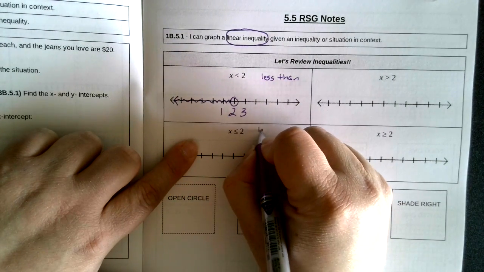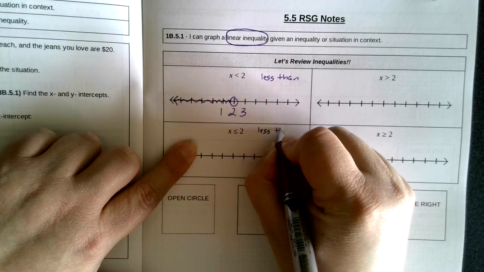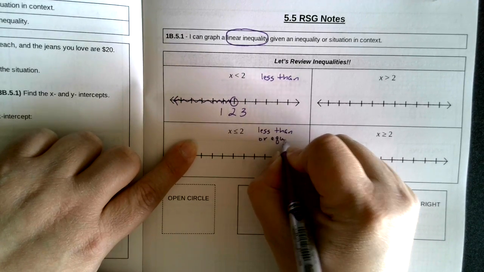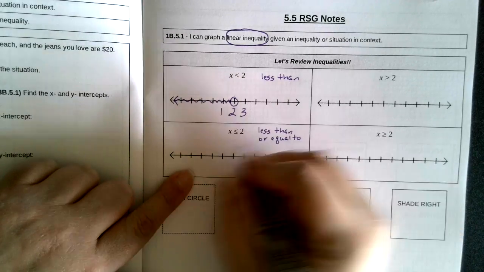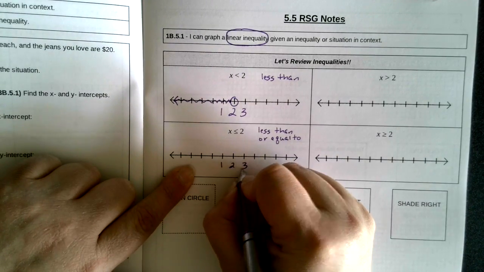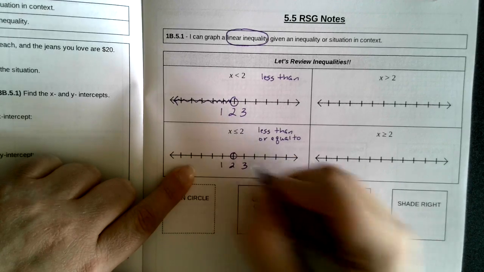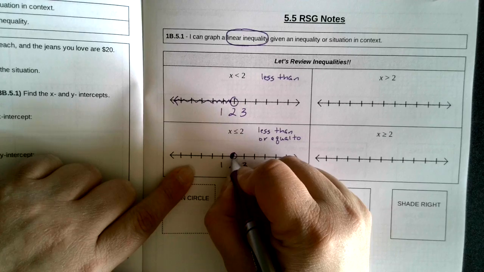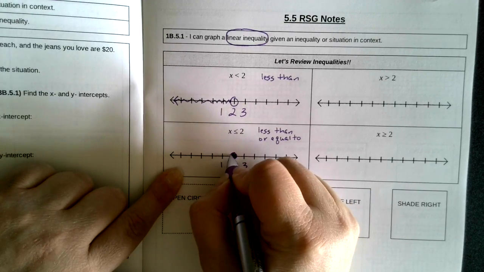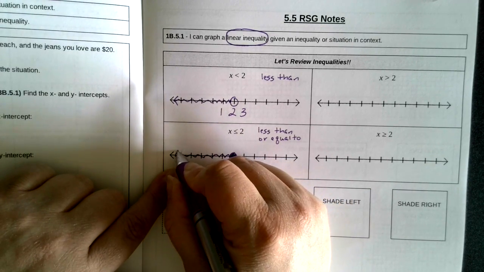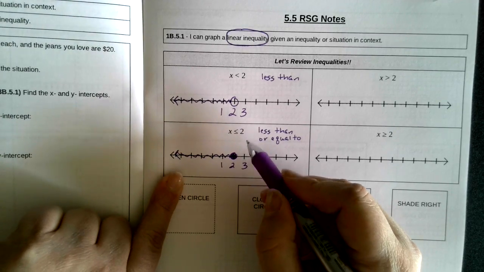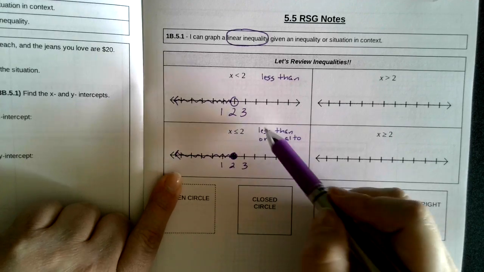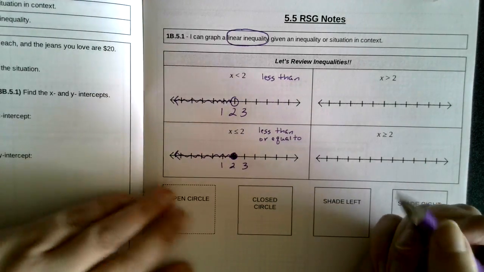This one here looks very similar, except it's a less than or equal to. So now we're still going to have 1, 2, 3 on our number line. We're still going to have the circle on 2, but this time because it's equal to, it's going to be shaded in. And then we're going to shade to the left. So we have a closed circle anytime it's equal to. And you'll notice for both of these, we shaded to the left because they were both less than symbols.